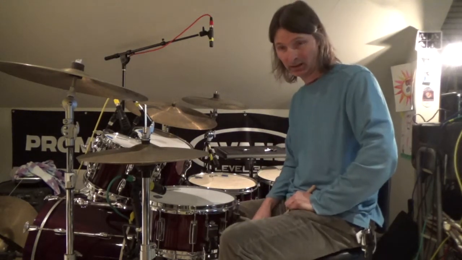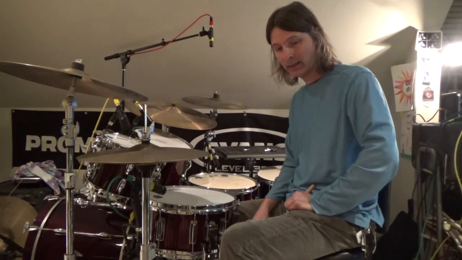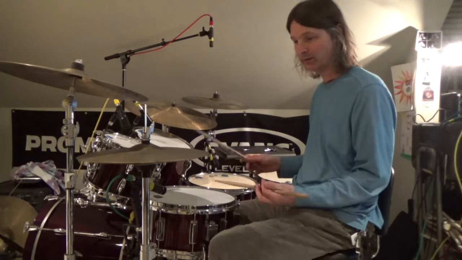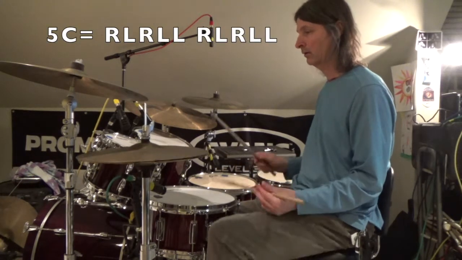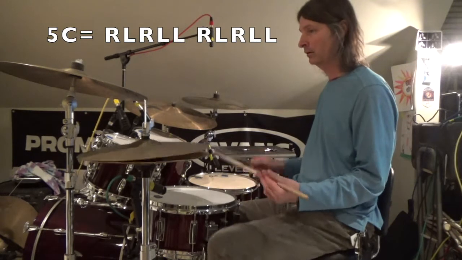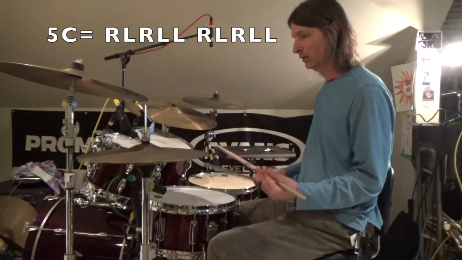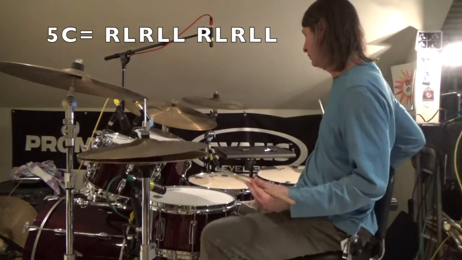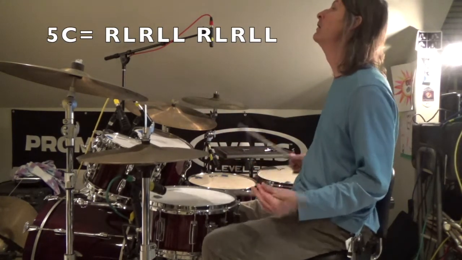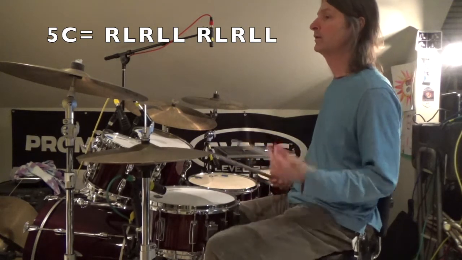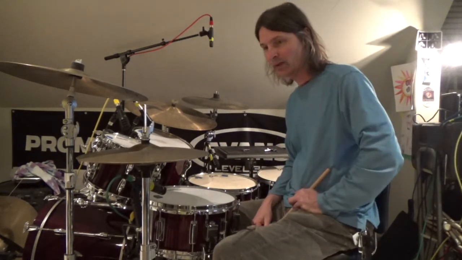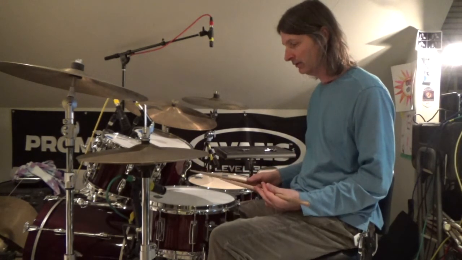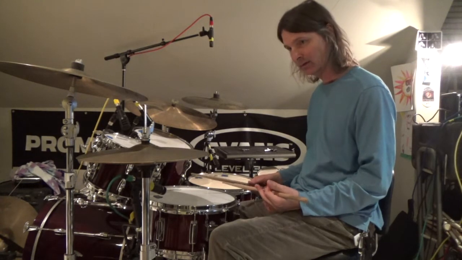Then we go to C stickings: three singles followed by any amount of doubles. The very basic one would be three singles followed by a double. That's a five-note phrase. Around the toms it might sound something like this. Then we've got the 7C next, which would be three singles followed by two doubles, and it alternates.